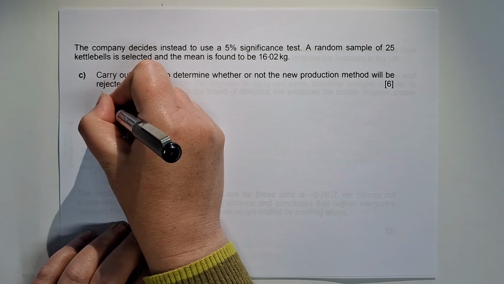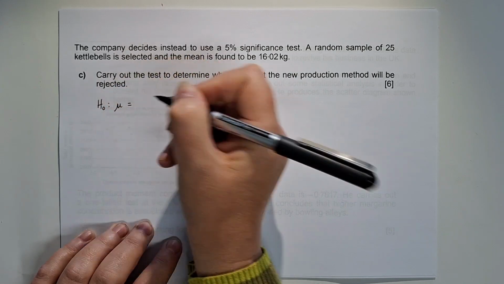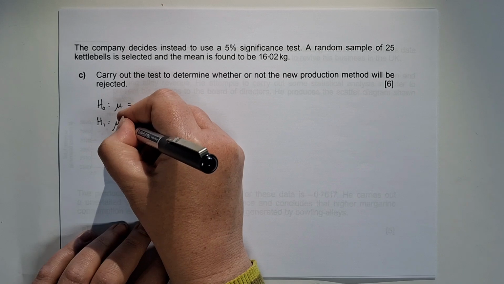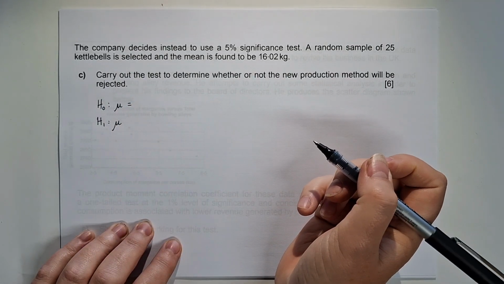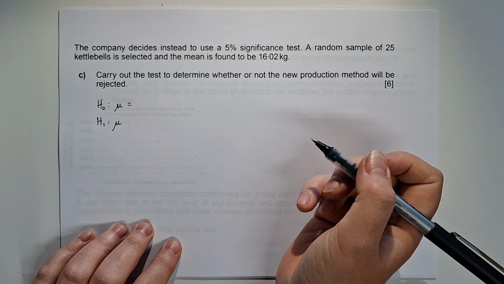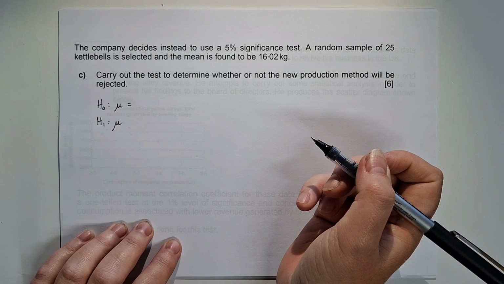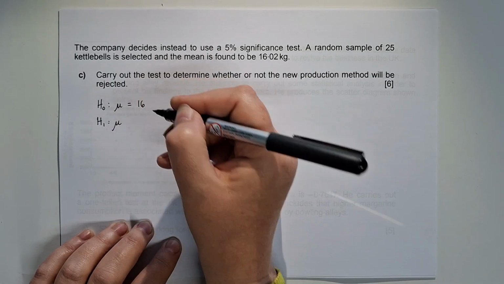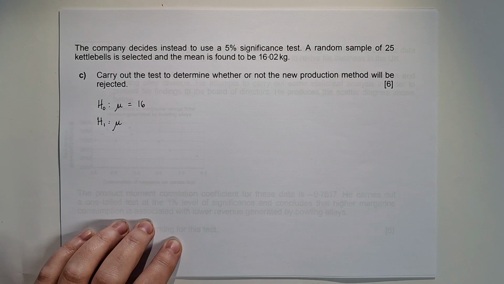You will always start off with H0, which is always going to be mu equals, and H1 is mu not equal to, bigger than, or less than. We'll think about what that is in a second. Our H0 is that mu is still 16. The mean hasn't changed, it is still 16 kilograms.